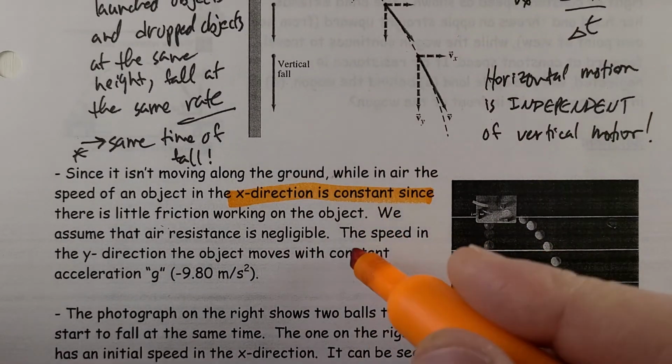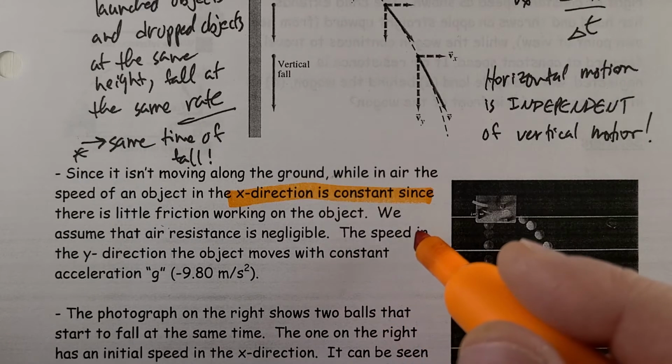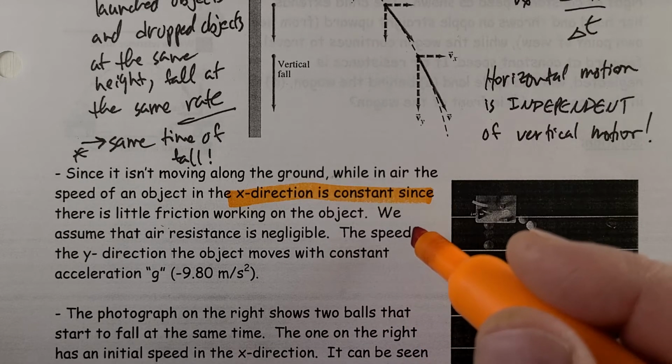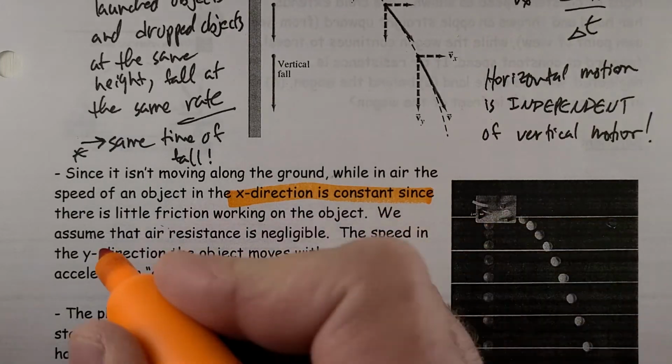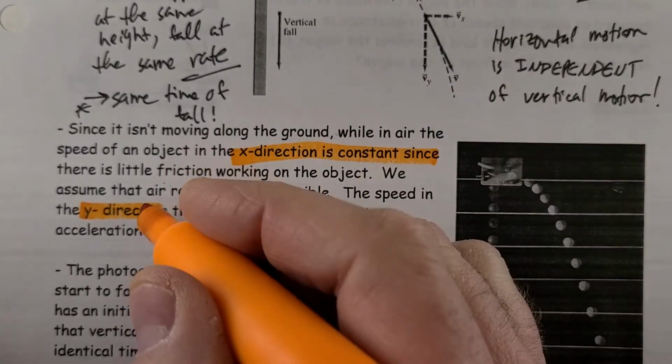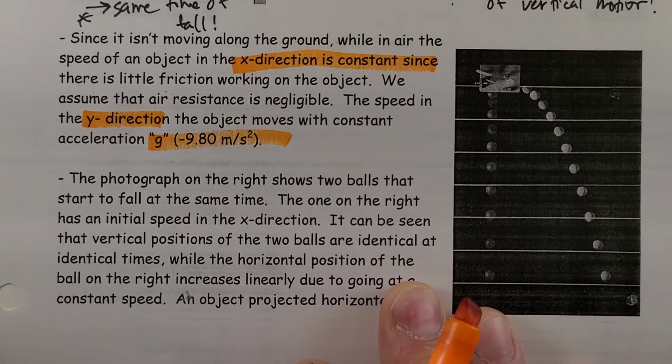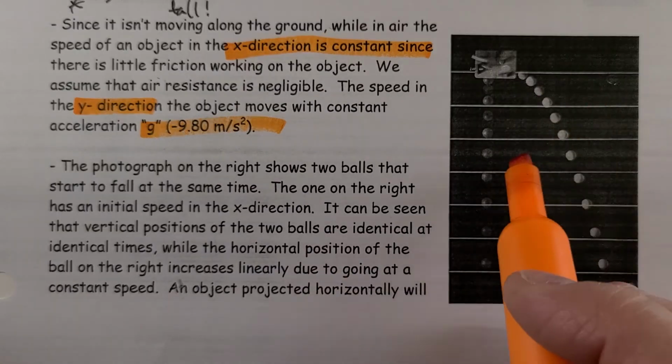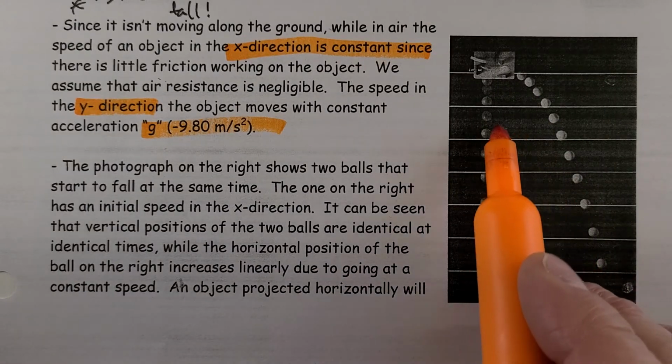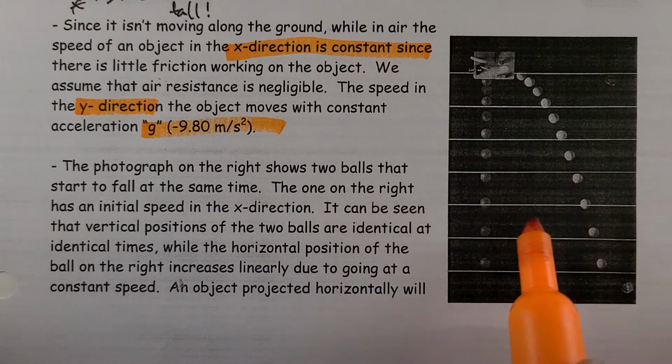If we get to higher speeds, air resistance may play a part in it. Other than that, we don't have to worry about it. And then if I look in the y direction, of course, it experiences the acceleration due to gravity, g. And here's another picture showing the same thing. Same spot, same spot, same spot. So vertically, they fall at the same rate.